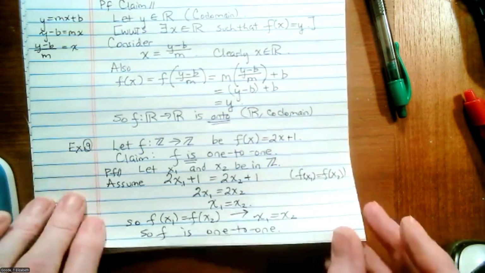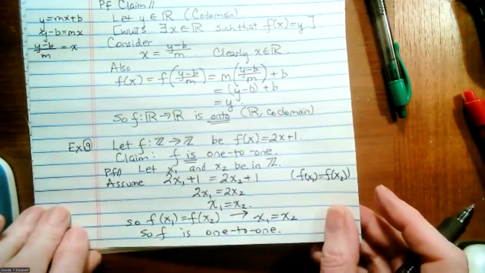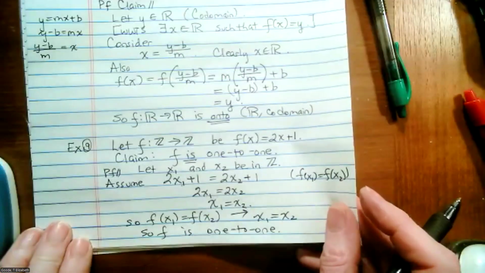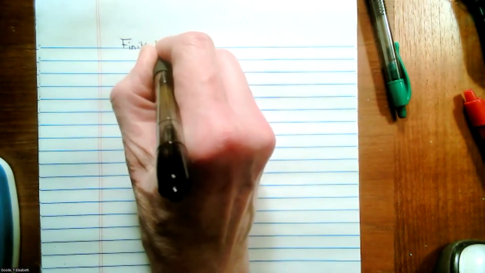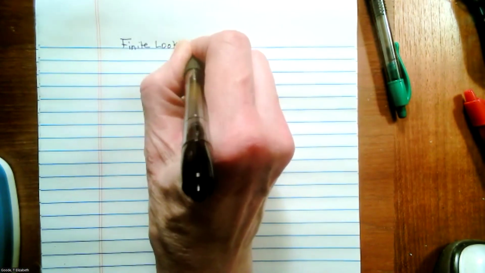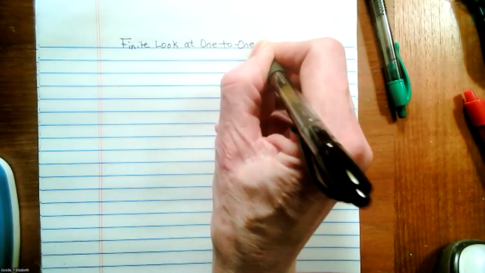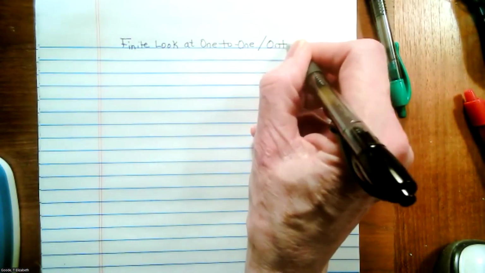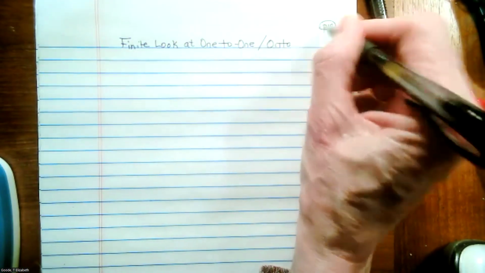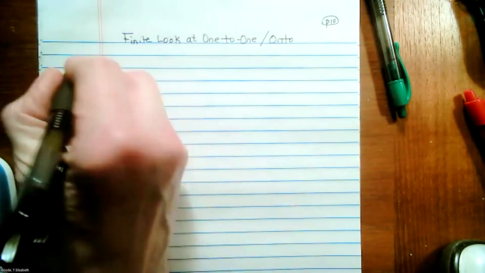the coefficient 2. All right, let's take a look at some finite examples of functions with respect to this idea of one-to-one and onto, because these are really nice. So a finite look at one-to-one and onto, because we can look at the arrow diagrams and really get a nice intuition for these ideas of one-to-one and onto.